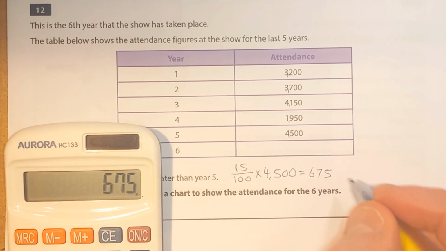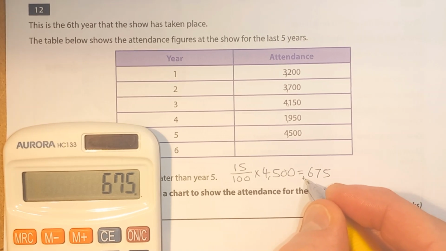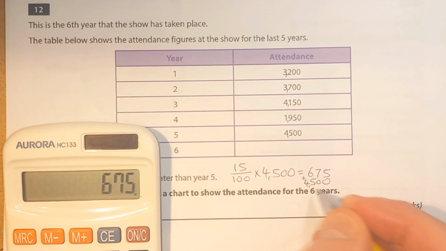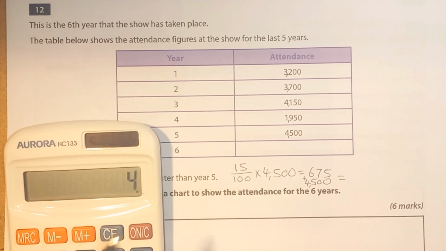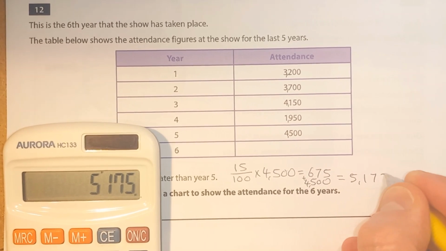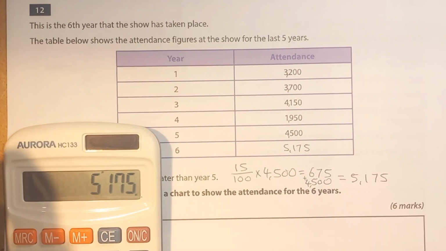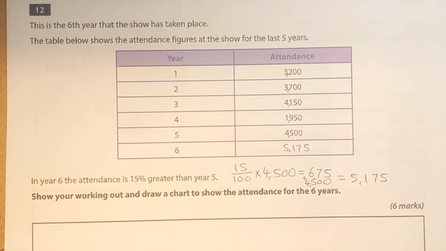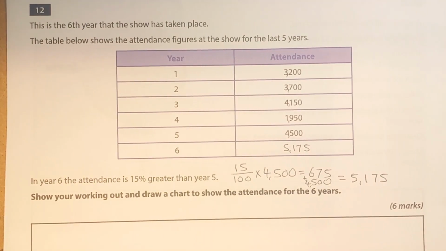Now that's what it's increased by, so we then need to add on the original 4,500. Which gives us 5,175. Okay, so we've worked out our value. Now we've got to draw our chart. Okay, so because we've got distinct years, we're going to draw a bar chart.